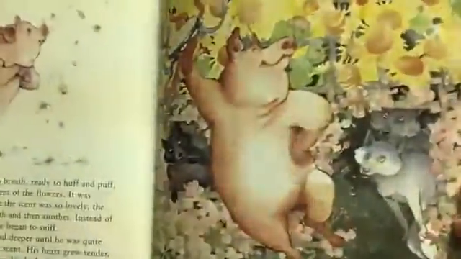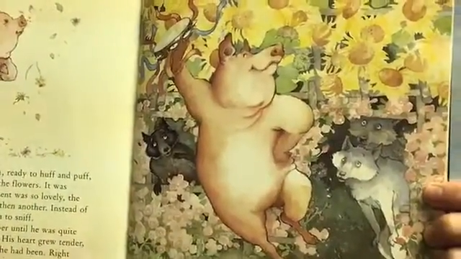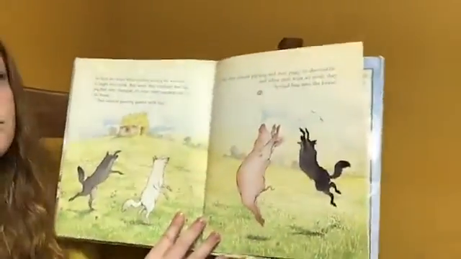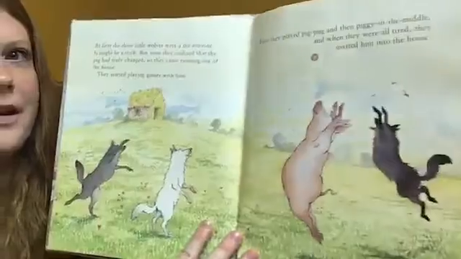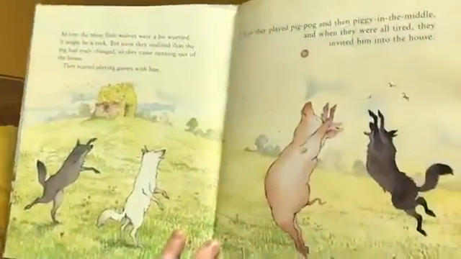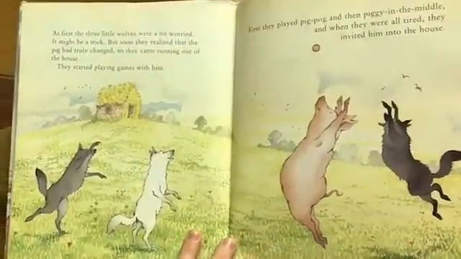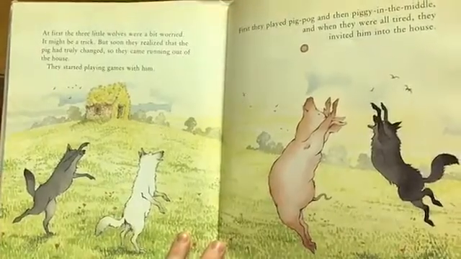What in the world? He's now a good pig? Can you trust him? At first, the three little wolves were a bit worried. It might be a trick, but soon they realized that the pig had truly changed.